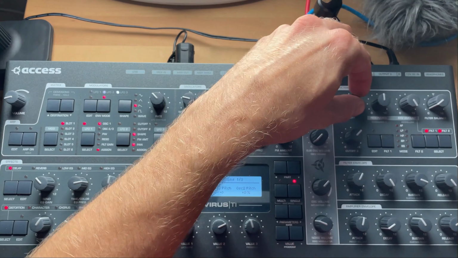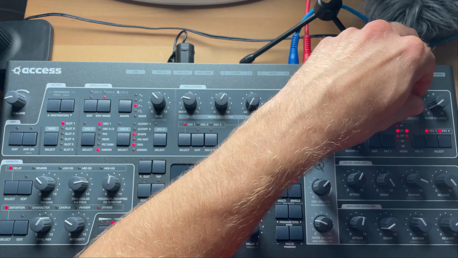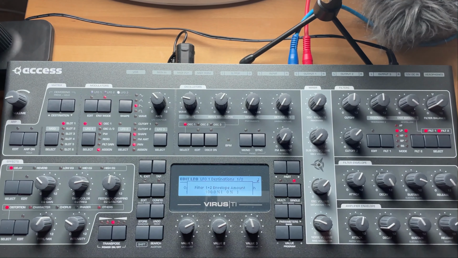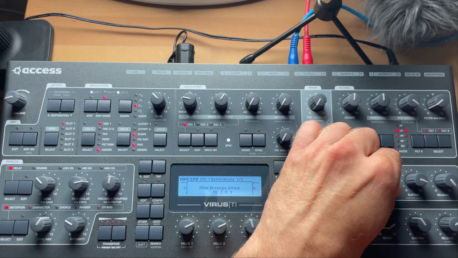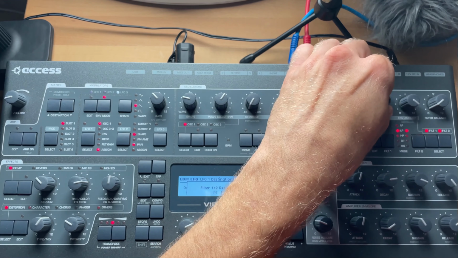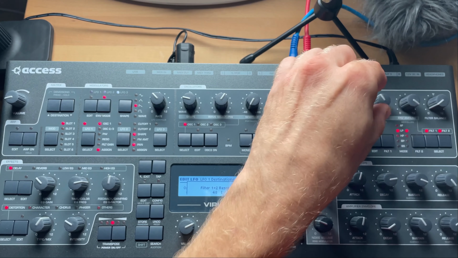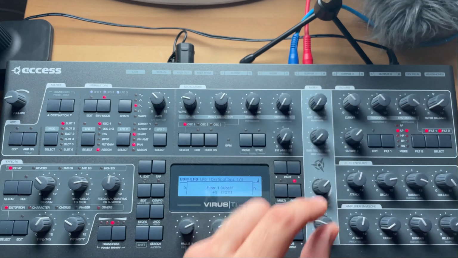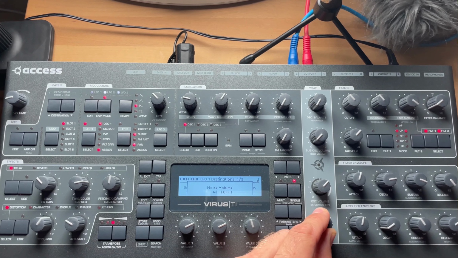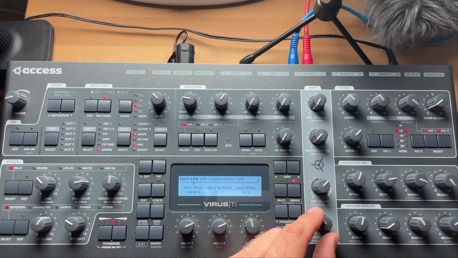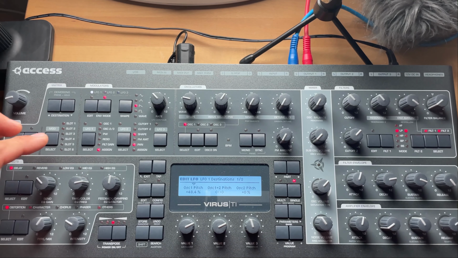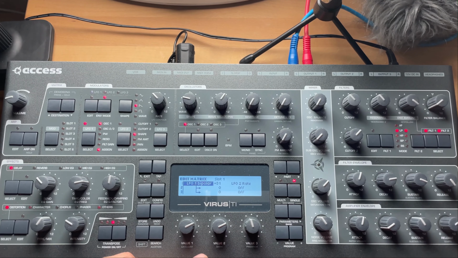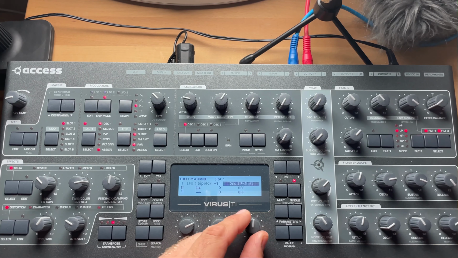And then, for example, we can choose a filter with envelope amount, and a bit of resonance. And also pretty nice for special effects is usually the noise level. We could also make it fade in via the LFO1, for example.